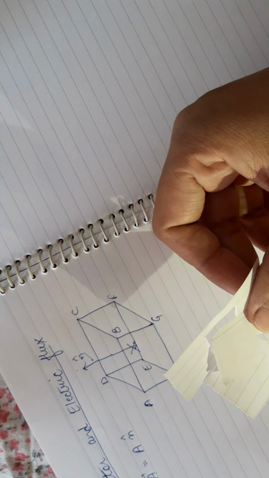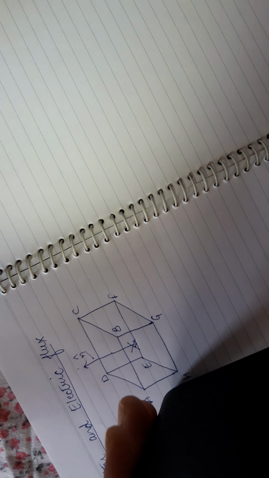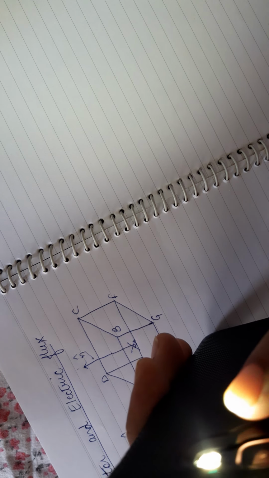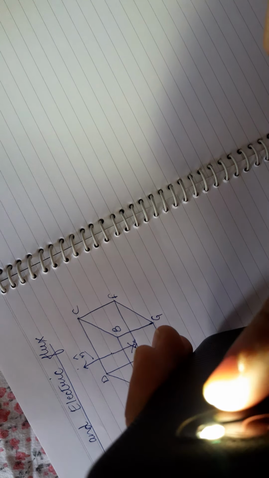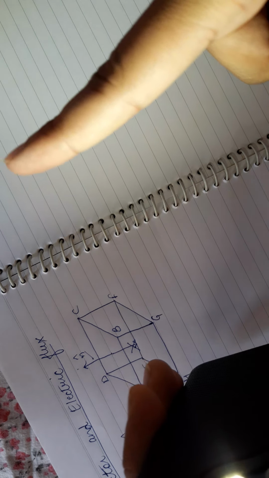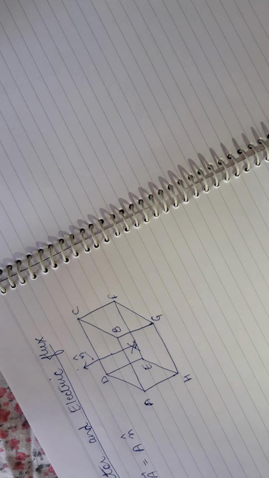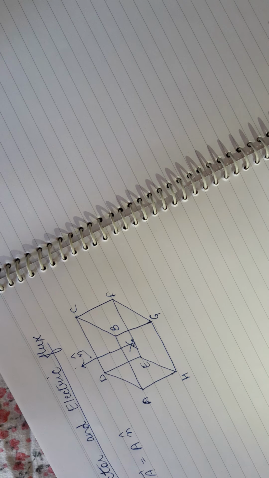I have taken one torch as a source of light, and this light I'll take as the electric field lines. The light travels in a straight path, so we'll assume that it is a uniform electric field. I'm placing it nearby and we'll take the shadow of each shape.